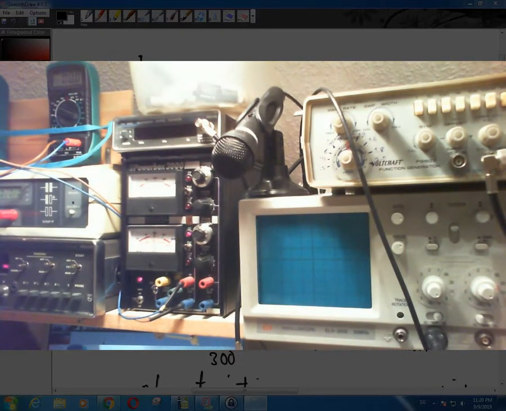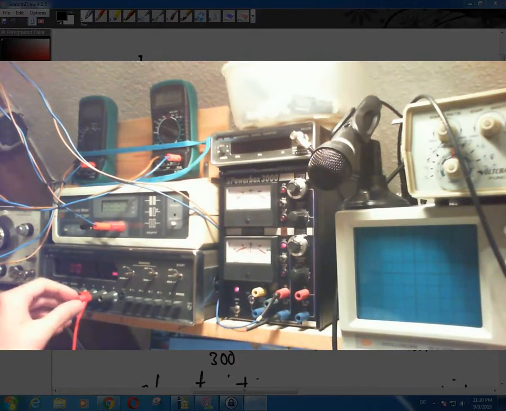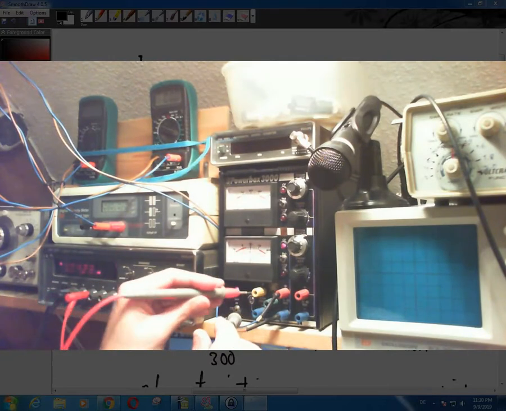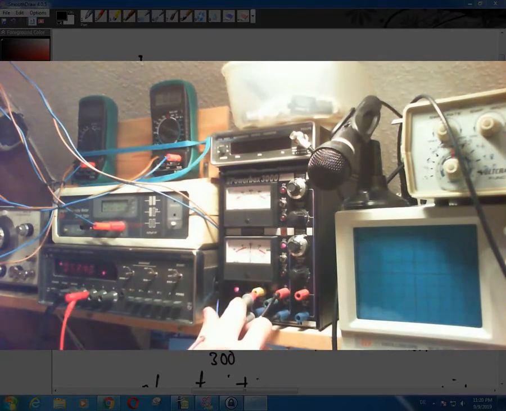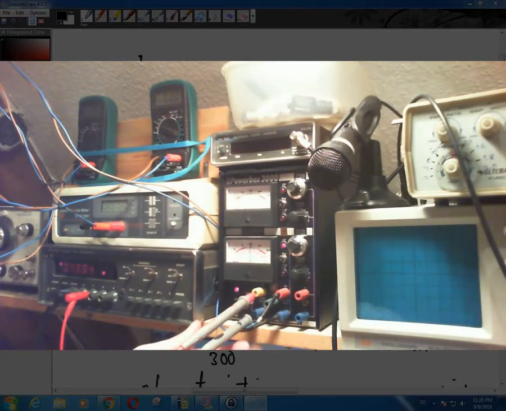So if I set this multimeter to volt DC, not AC, to volt DC, I can read the voltage over here. Right now, as you can see, the voltage is about 5.2 volts.